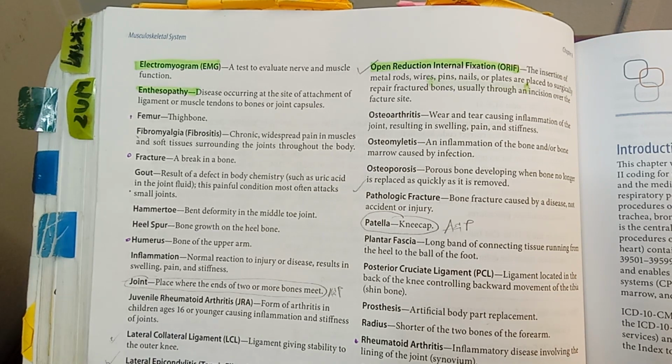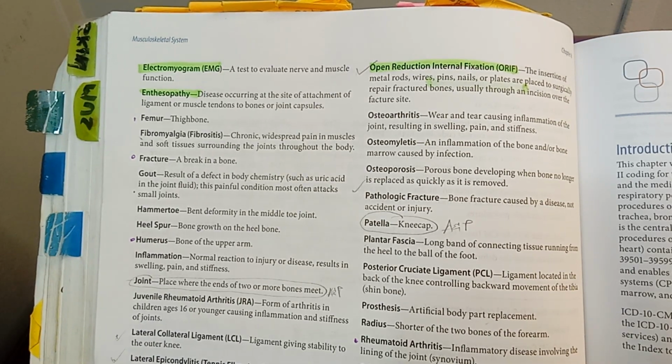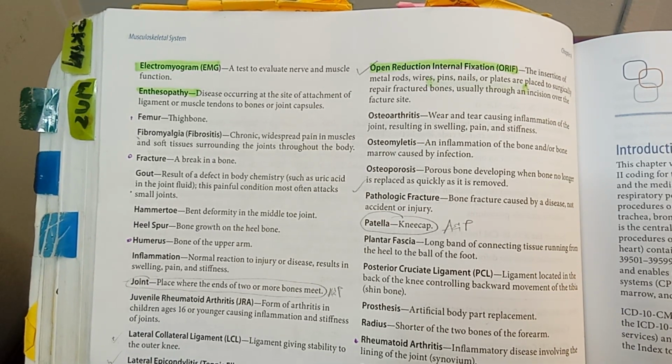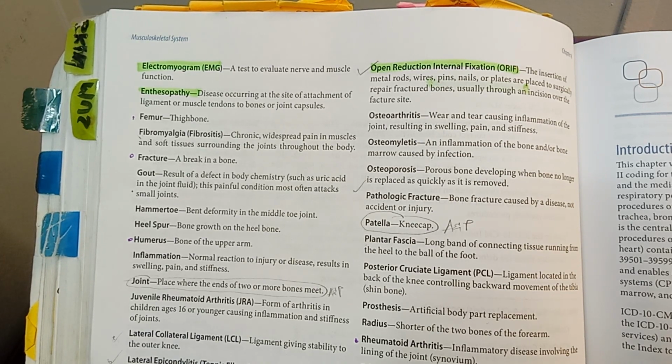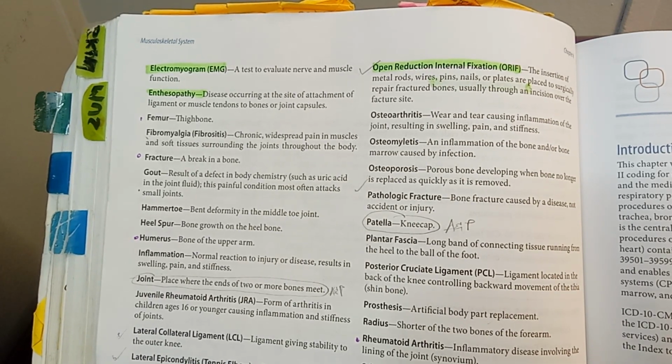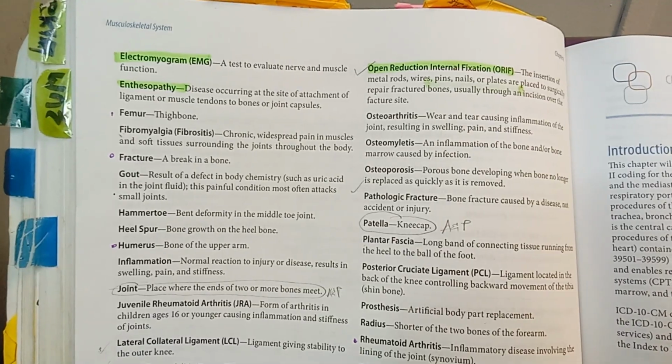So be careful. Osteoarthritis, osteomyelitis, osteoporosis. You notice that all of them say osteo, but the end is different. All of them are diagnoses. Patella, that's a body part. Okay.